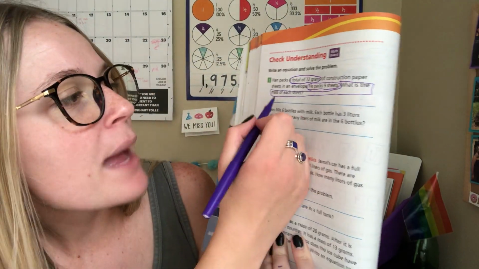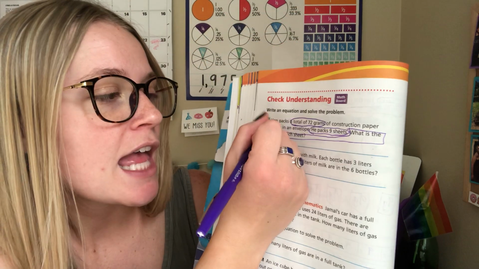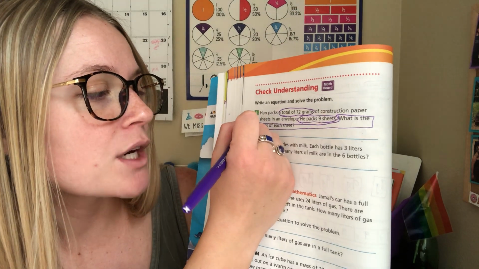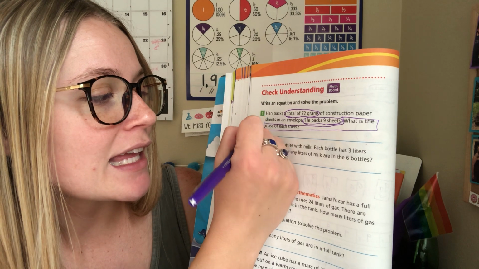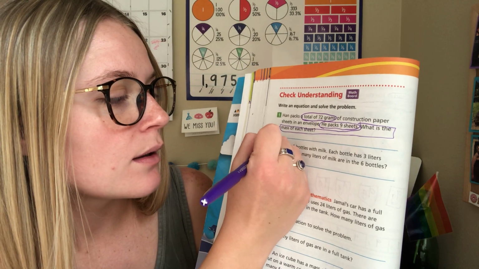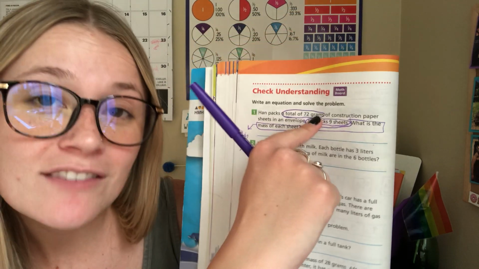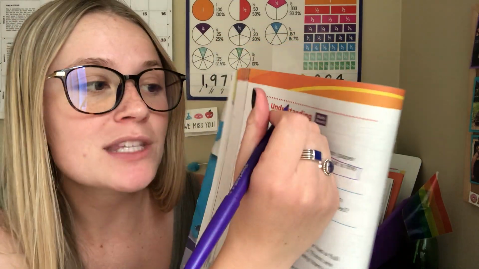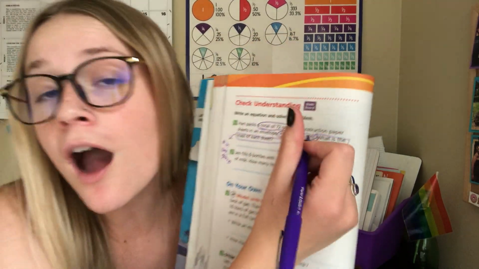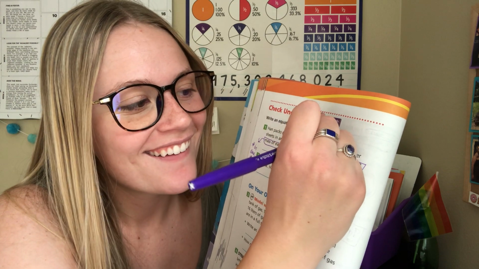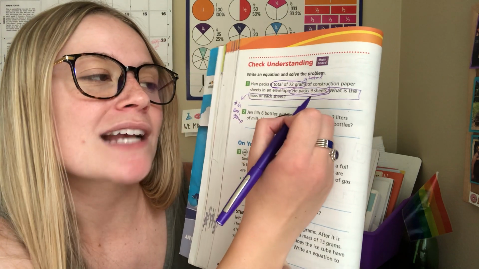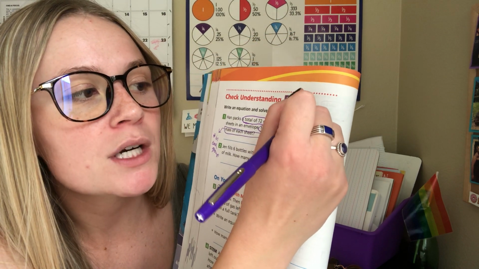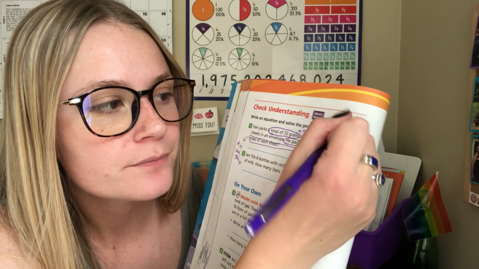The mass of each sheet is my number in each group. The total of 72 grams is our total. That one totally gave it away. And then if he packs 9 sheets, that's my number of groups.